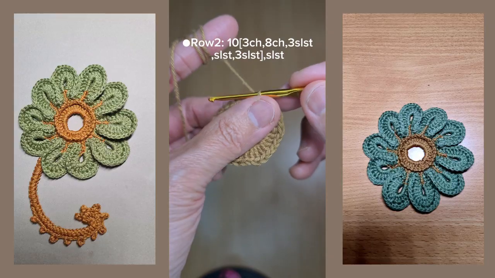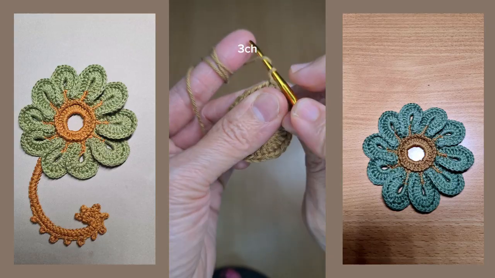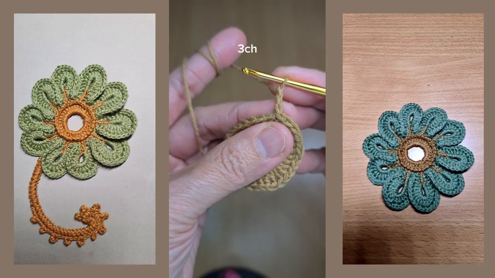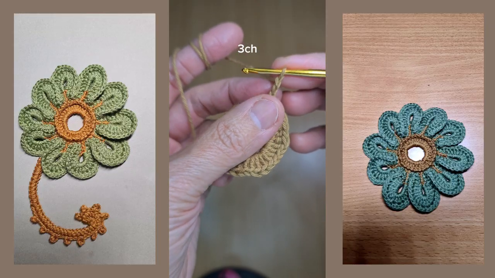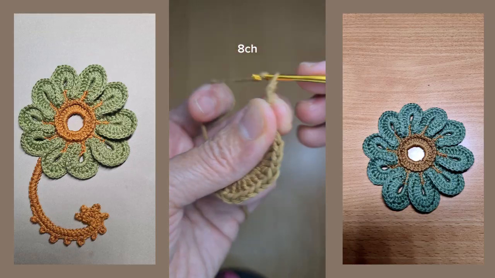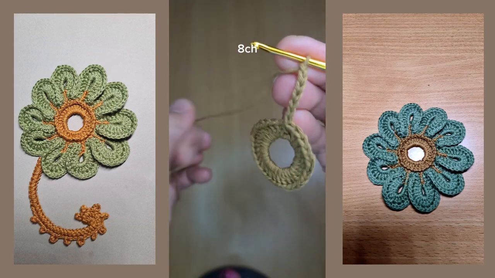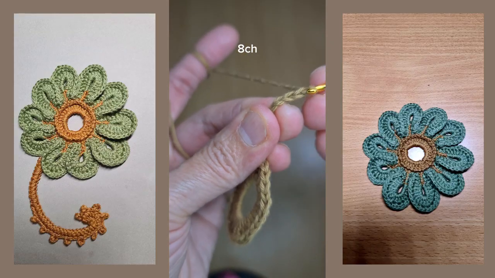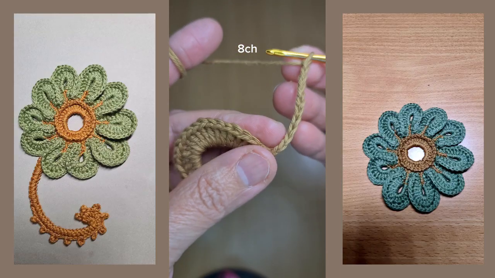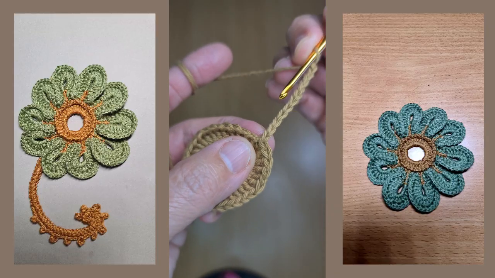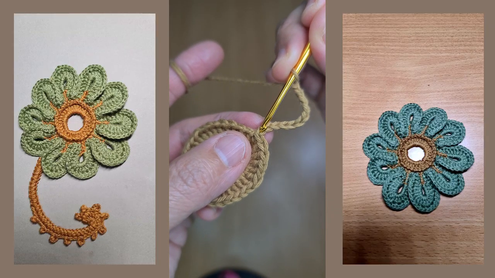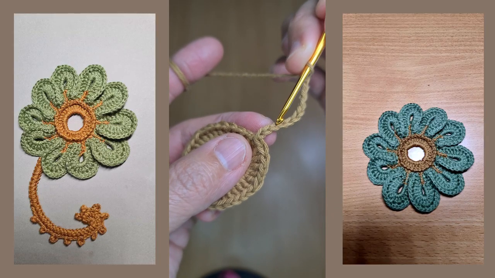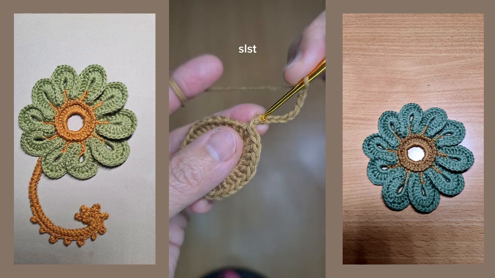Start the second round, make 3 chain, 1, 2, 3, and 8 chain, 1, 2, 3, 4, 5, 6, 7, 8, and count from the first, 1, 2, 3, and make a slip stitch.